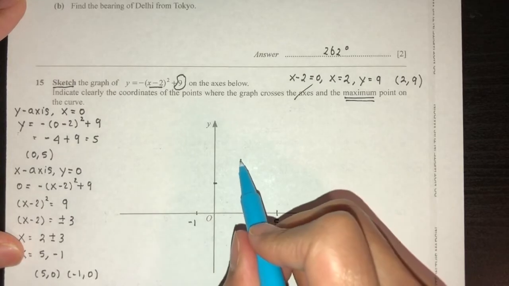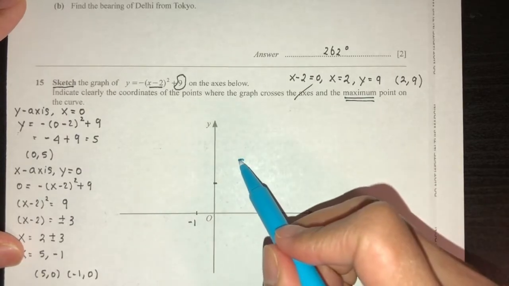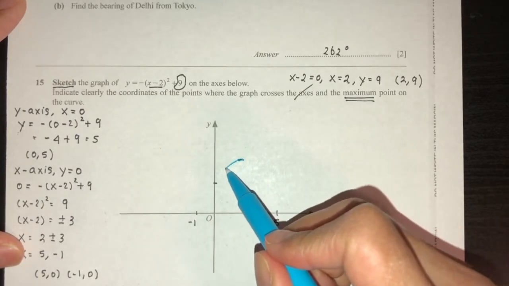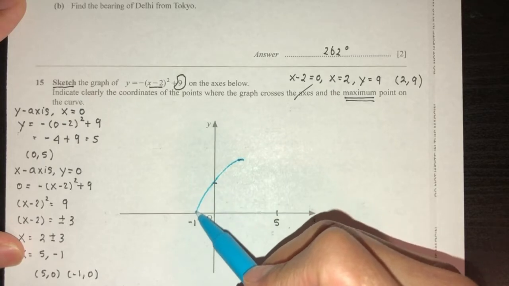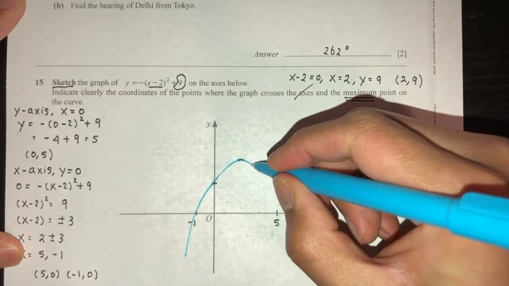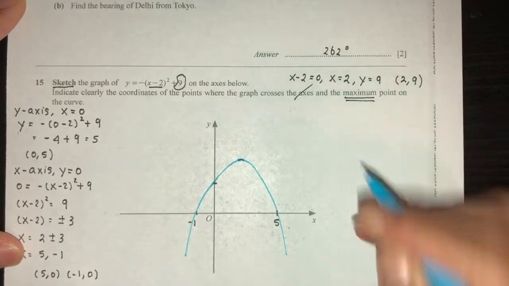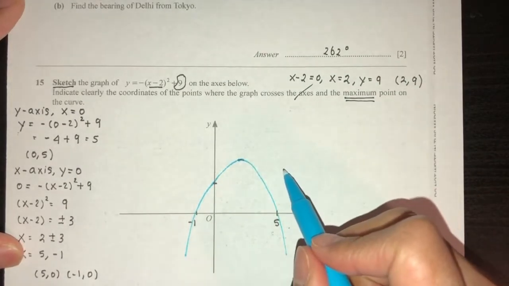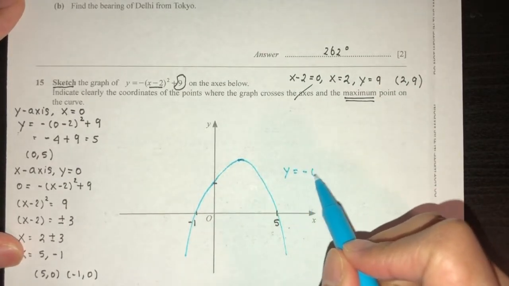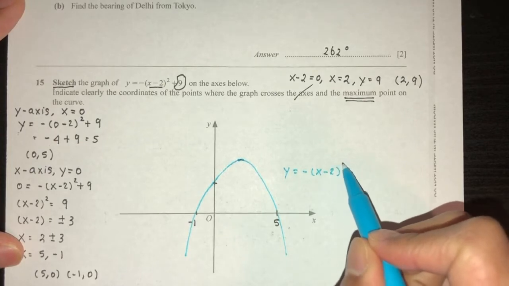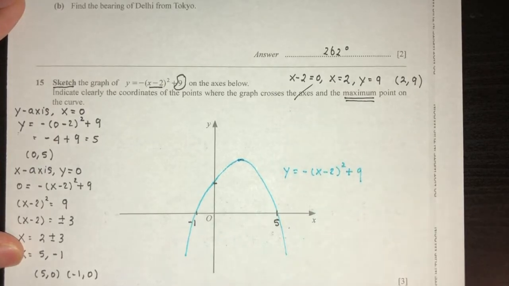So this is my maximum point. This will have to cross my y-axis at this point, and then here, and then we must have this one right here, and then we have to label this as y equal to minus (x minus 2) squared plus 9.